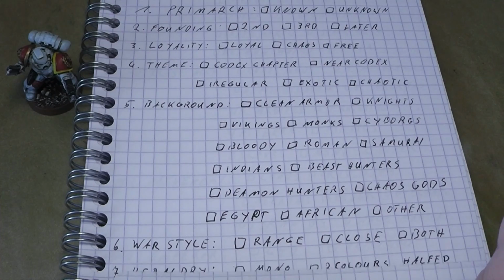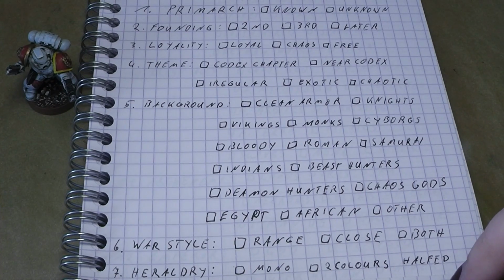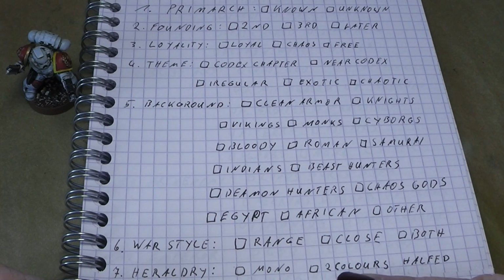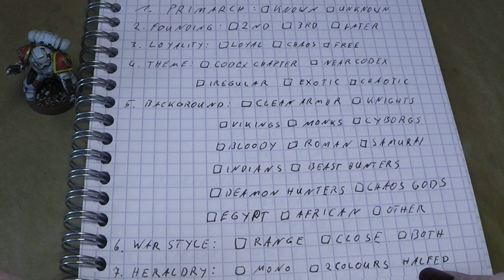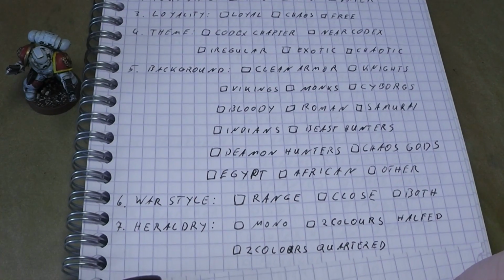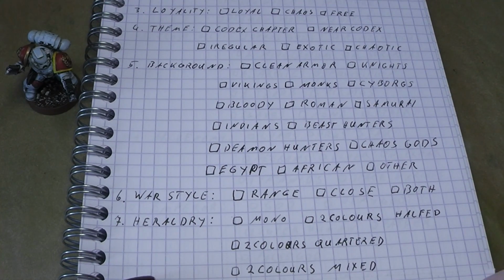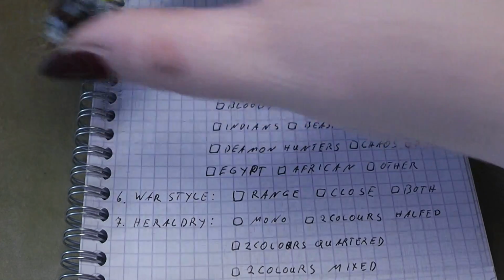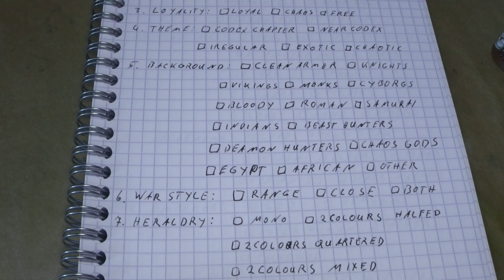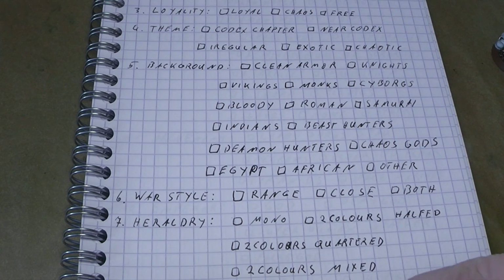Let's pick one. So, the heraldry of your Space Marine chapter. Is it a monocolor? Is it two colors halved? Or is it two colors quartered? Or two colors mixed? Yeah, I guess this here is two colors mixed. Or three or more colors?